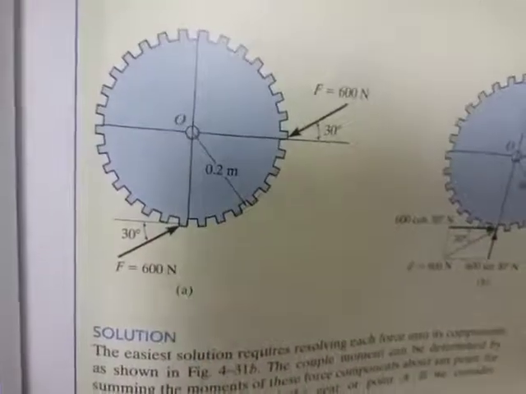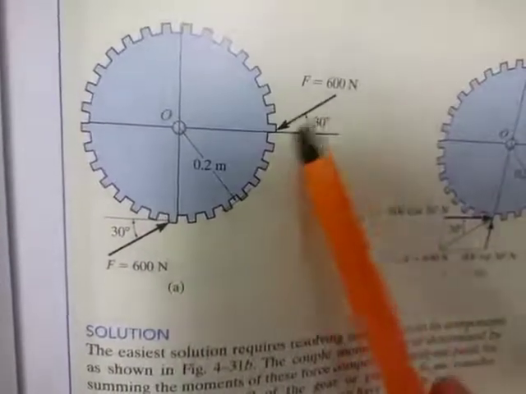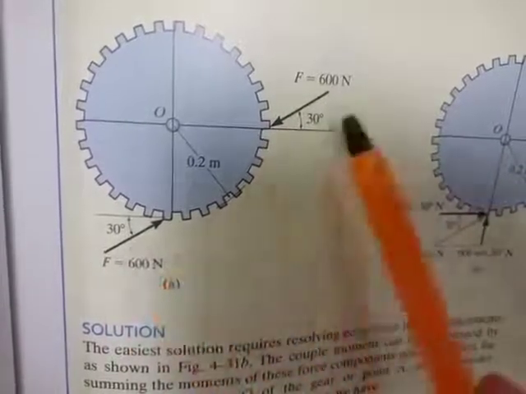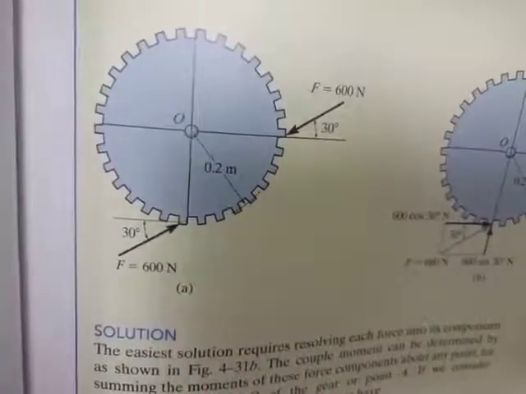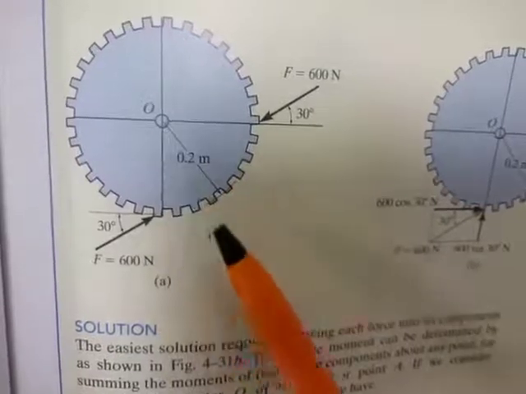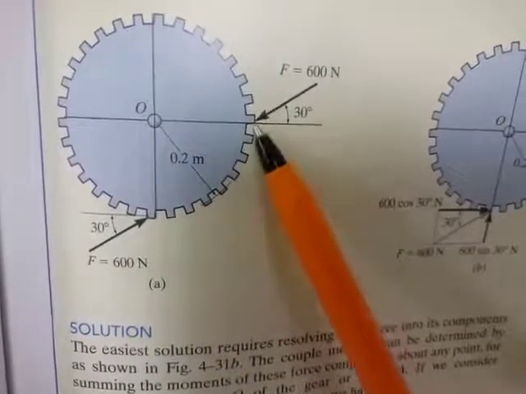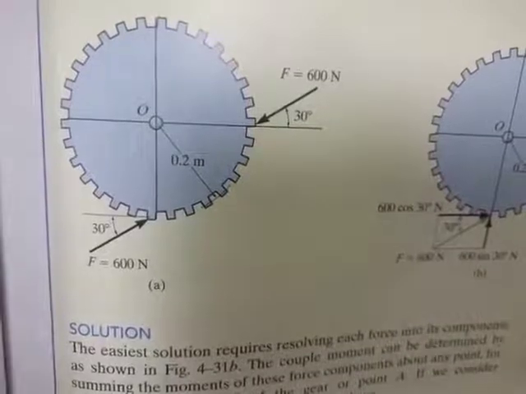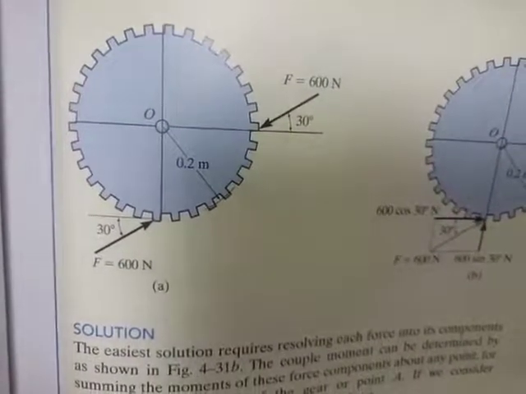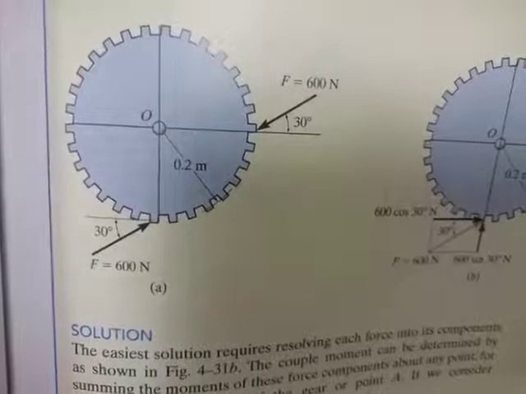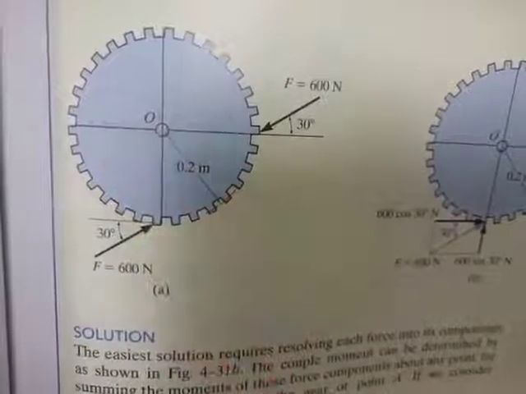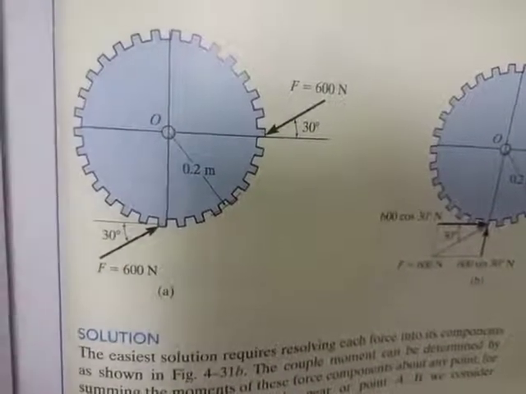Based on what we discussed earlier, if we have a couple, with the same magnitude, opposite in direction, separated by a perpendicular distance, and I take moments of those forces about point O and about that other point, what do you think the result will be? It will be identical, because the moment of a couple is a free vector. I can take moments about any point on the body, actually any point in the universe, as I mentioned before.